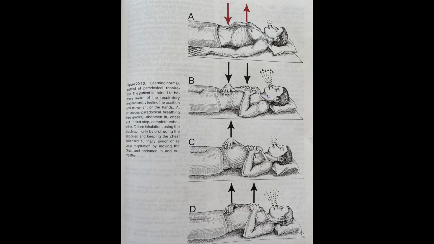So the B section here is showing the complete exhalation by drawing both the diaphragm and the chest in and then exhaling as you do that. And then the inhale is going to be inhaling, the diaphragm comes up and the chest stays still. And then inhaling, and the chest goes up and the diaphragm goes out.